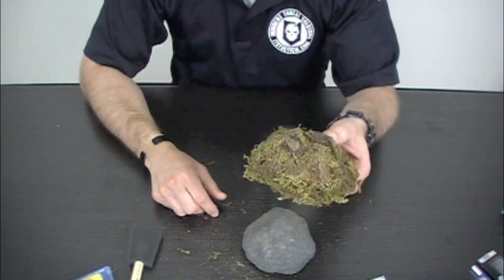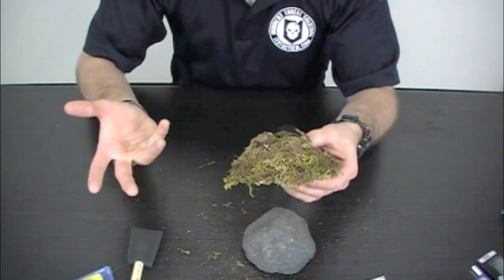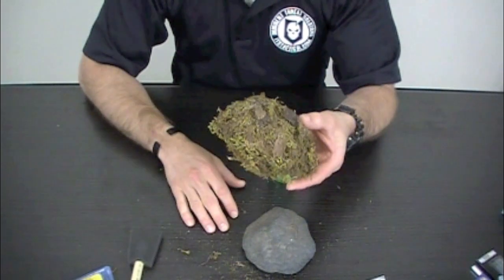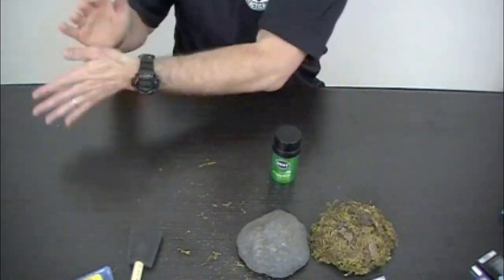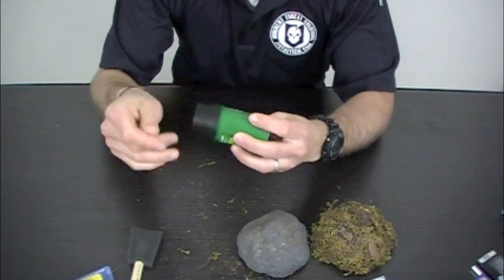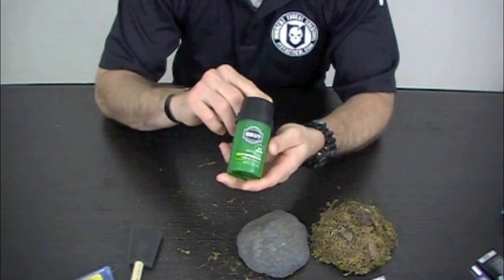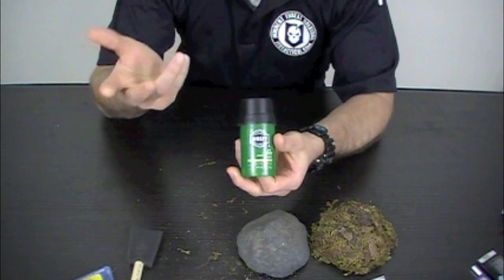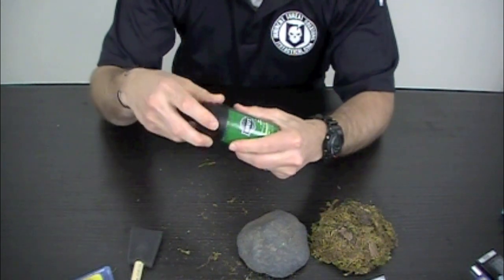It will blend in well, but obviously if you have dead grass and stuff, this might stand out a little more than it should. So let's get into the third dead drop device. And this can actually also be used as a place to stash something as well.